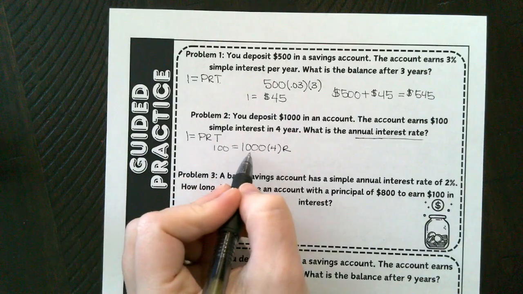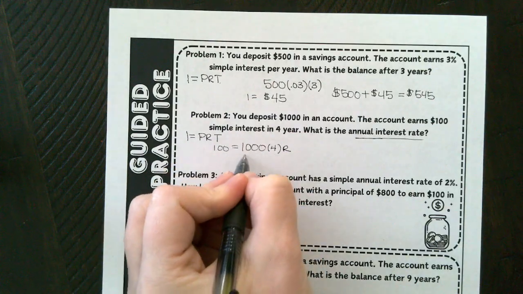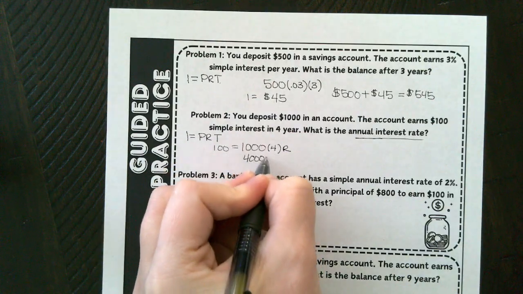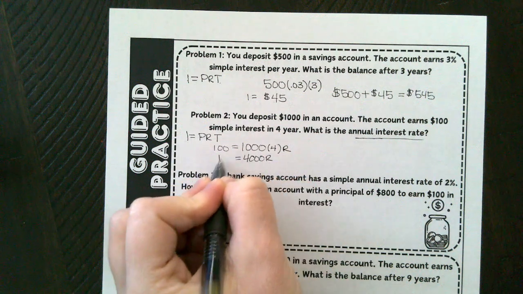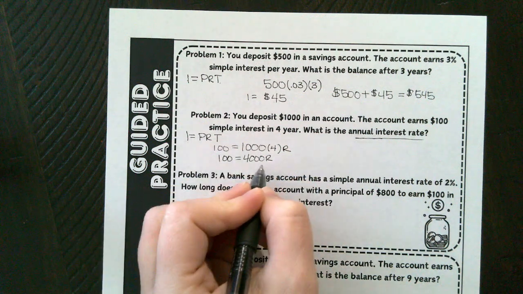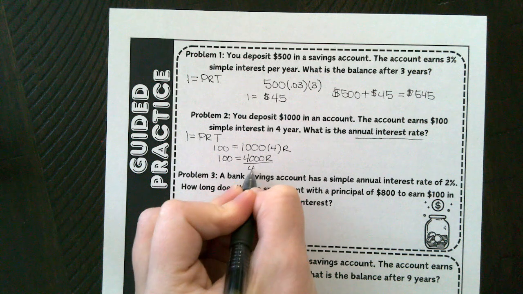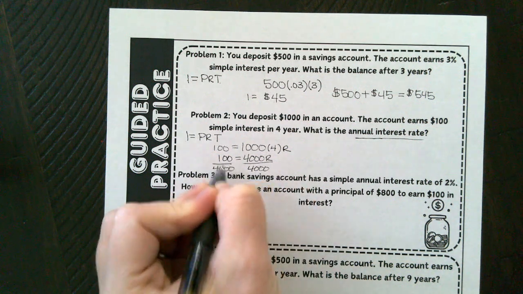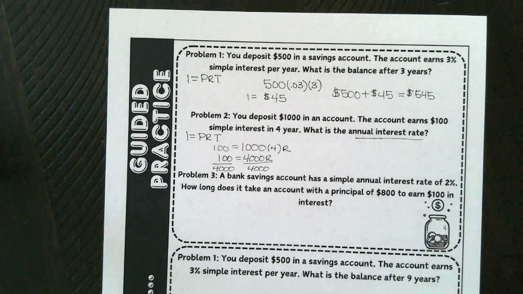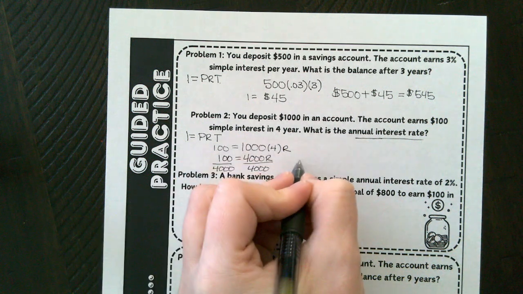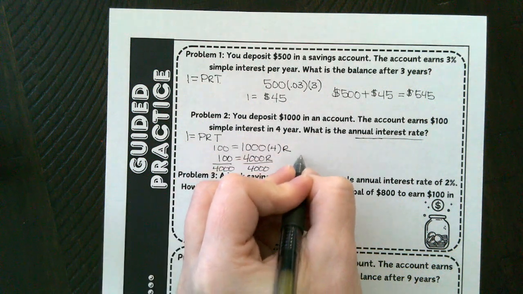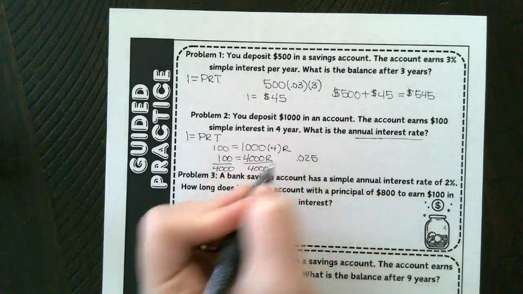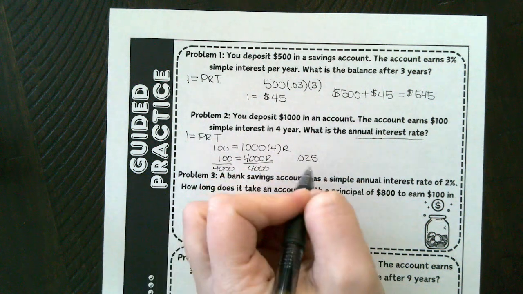So let's figure this out. 1,000 times 4 is 4,000. So this will be 4,000 R equals 100. I need to get R by itself, so I'm going to divide by 4,000 on both sides. So 100 divided by 4,000 would be 0.025. Yes, you may use a calculator for these.